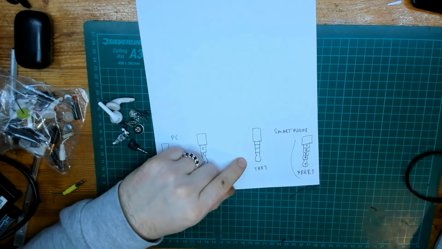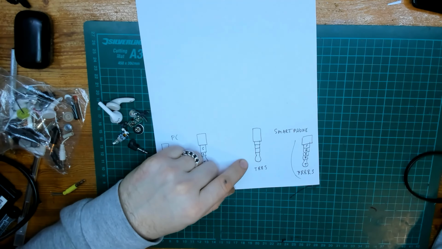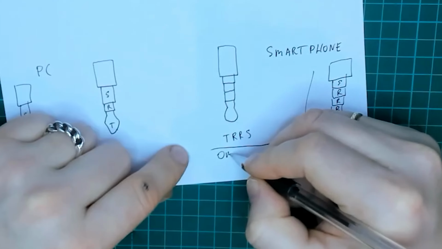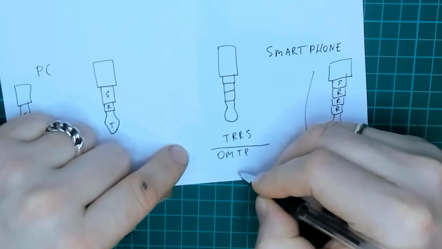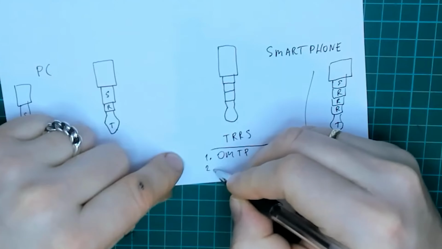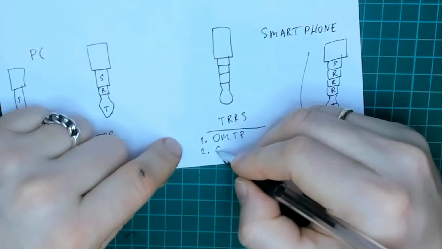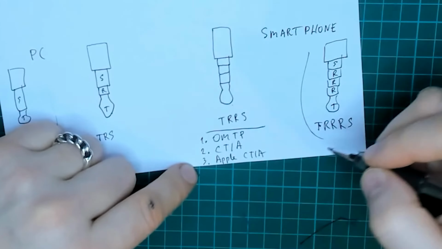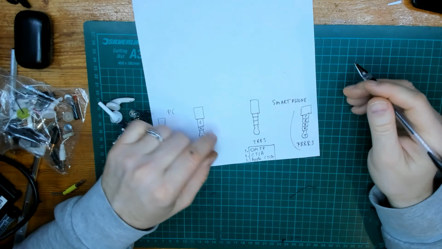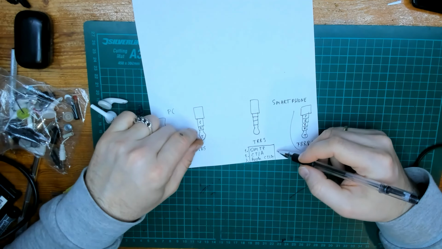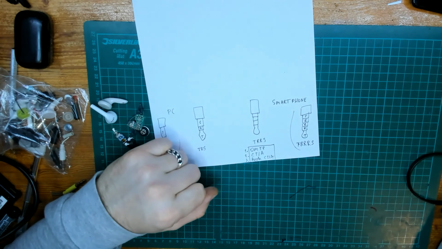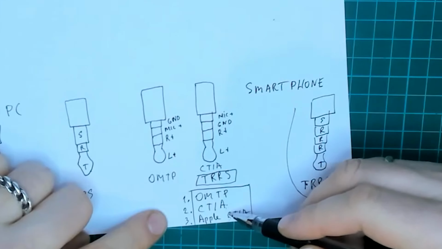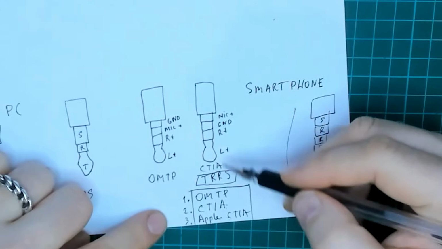Talking about this TRRS connector, currently it appears there are 3 standards. OMTP is the first one. The second is CTIA, the same only for Apple. So how do these 3 differ from each other? Let's discuss that. We can reduce it to just 2 standards because these 2 are identical except for the Apple, but the pinouts are the same.